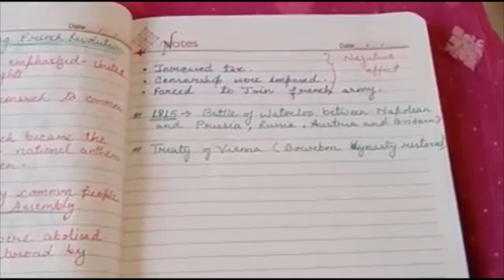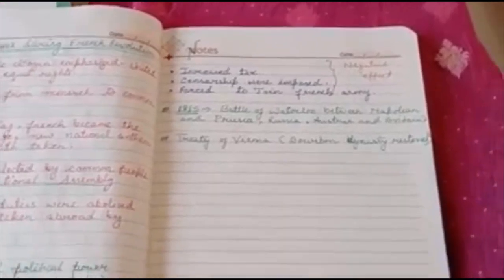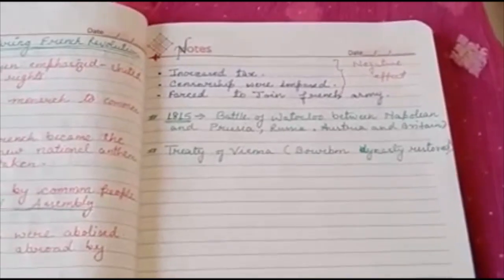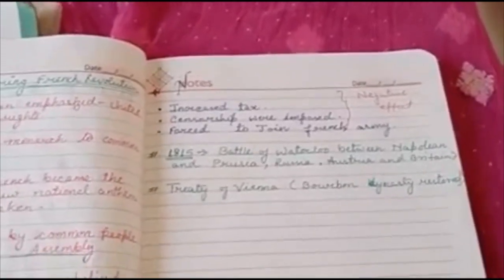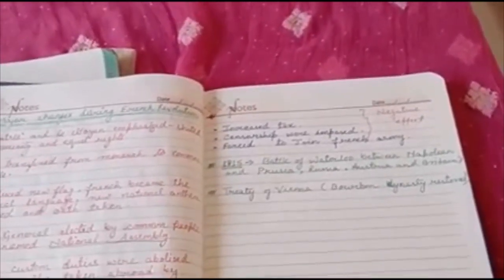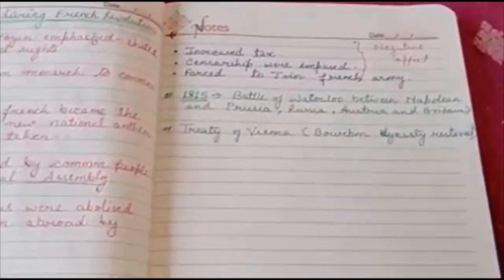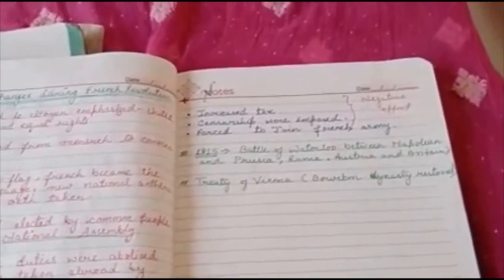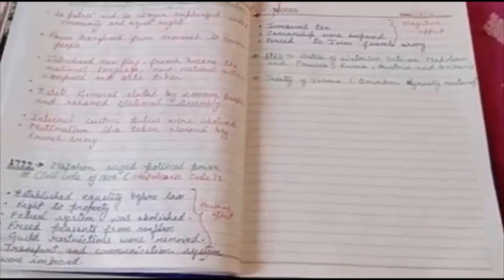Next is that people were forced to join the French army. People were very unhappy with this system, that Napoleon forced the French people to join the army. Why did he do this? Because he wanted to make his army powerful to capture the other European states and enlarge his area to make himself powerful. But people were never happy with this.